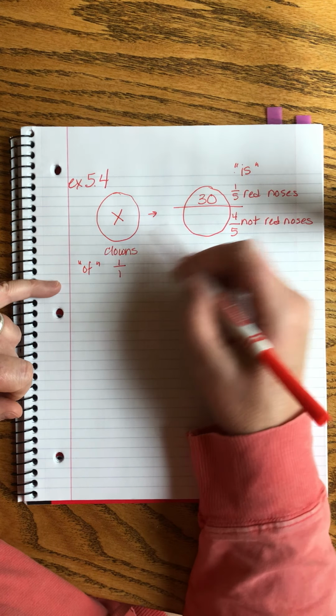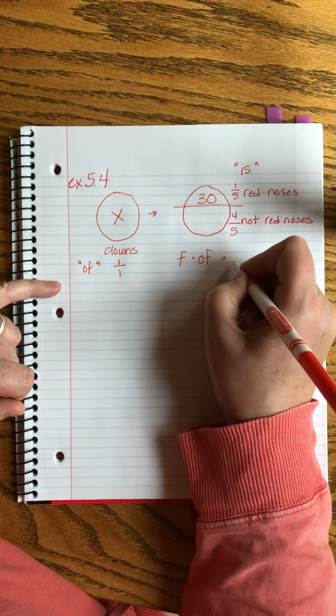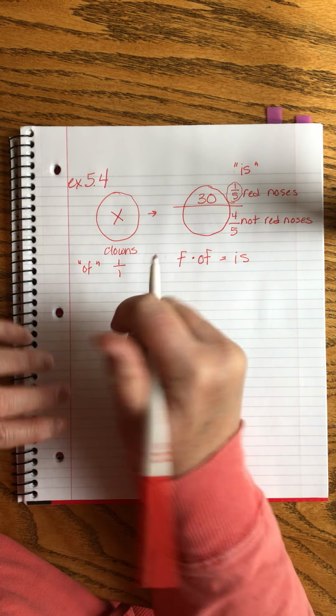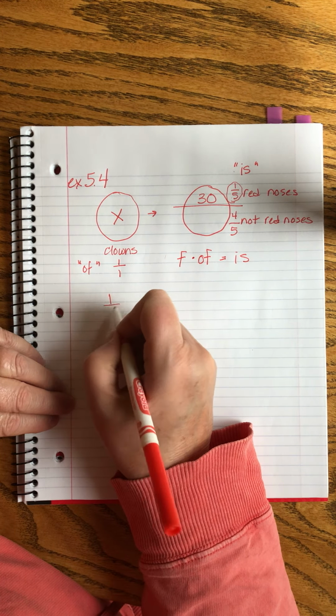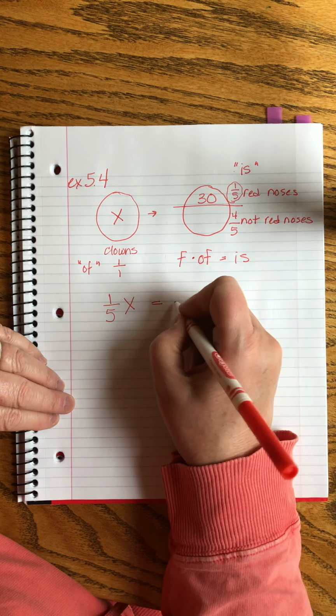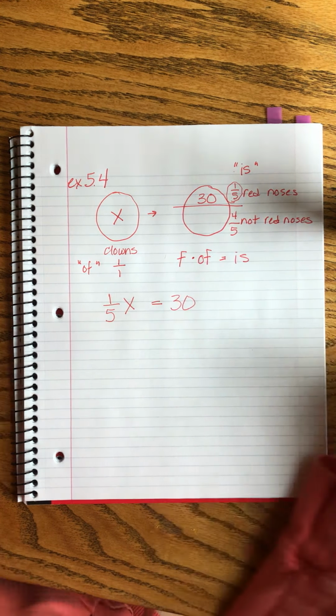The fraction version is the one we want. F times of equals is. The fraction comes here. It's the fraction associated with our special group. So we can set this up saying 1/5, that's our fraction, times the of number, which we don't know, equals 30. That's the is number, right? Our special group.